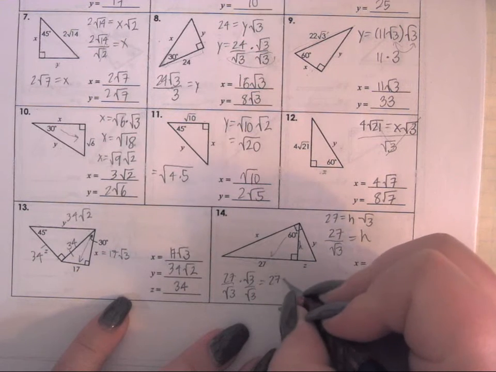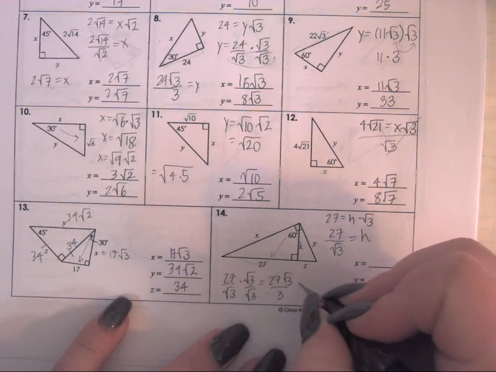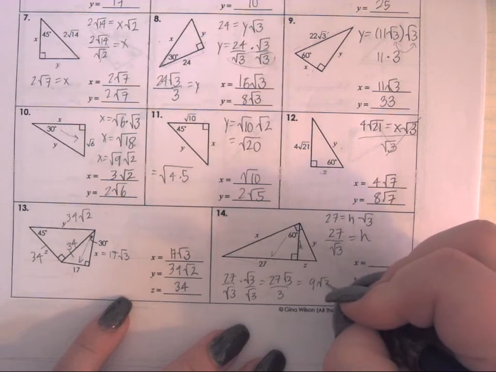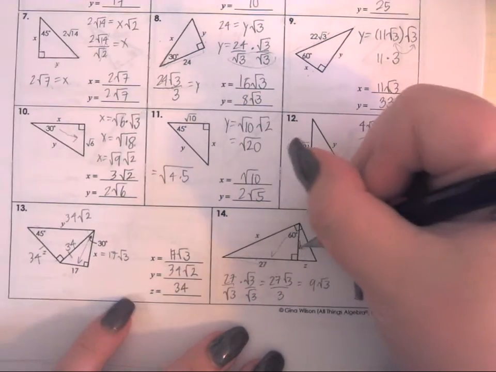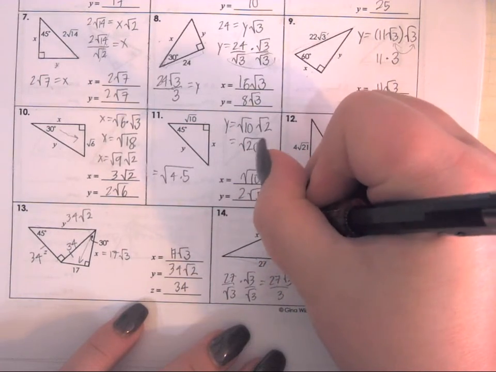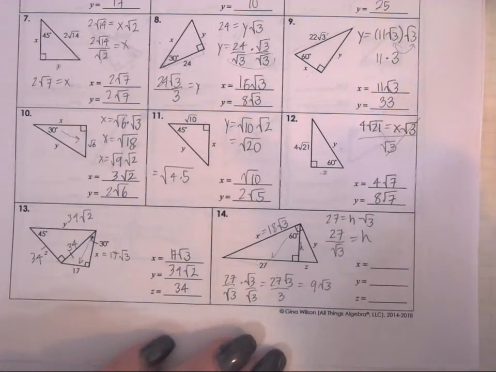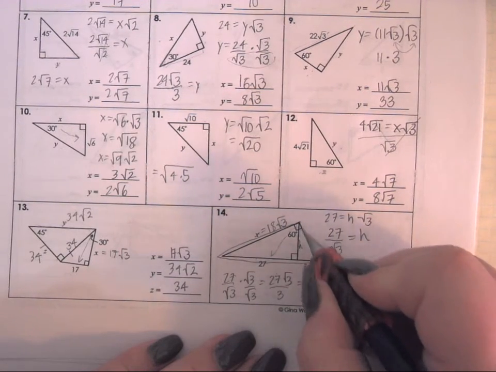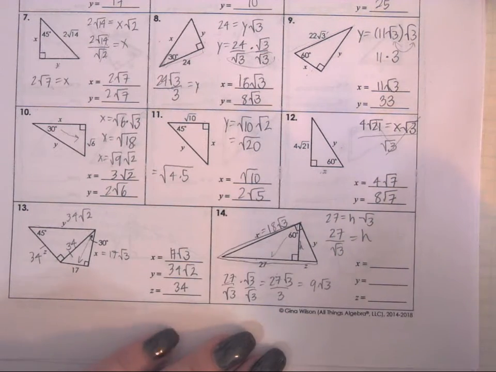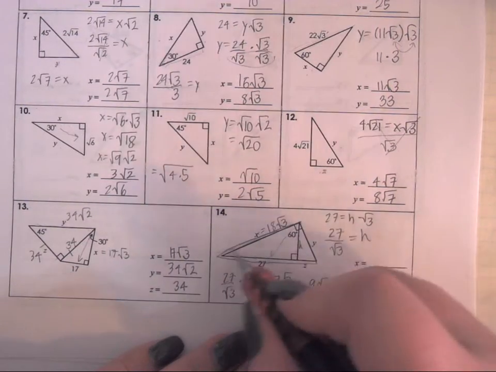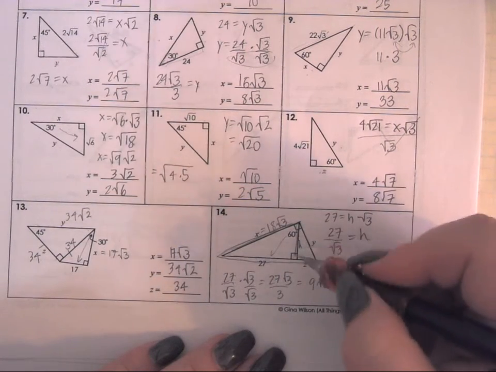So that's 27 root 3 over 3, which is 9 root 3. And then your hypotenuse will be double that, so then this will be 18 root 3. And then this itself is one bigger 30, 60, 90. And this time, this x is the hypotenuse of this one.